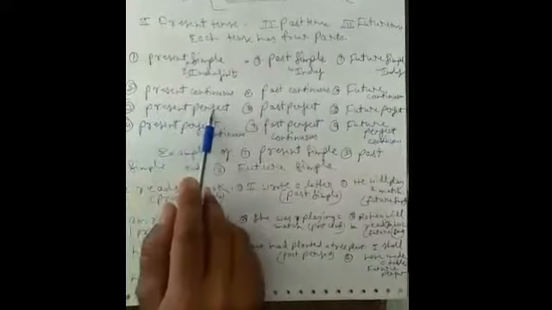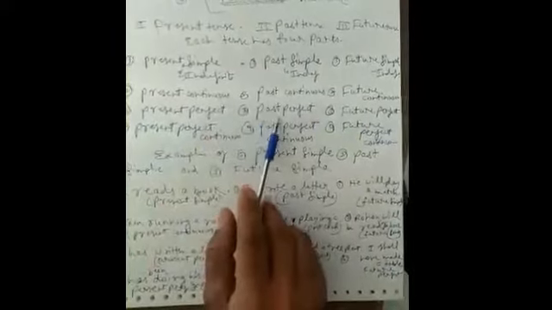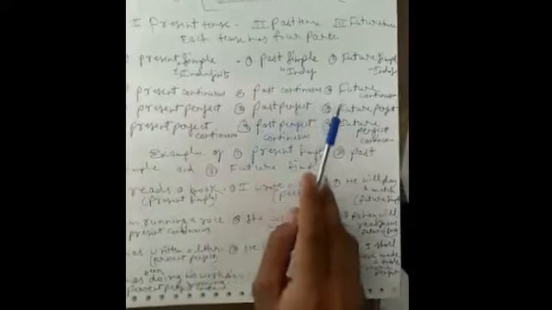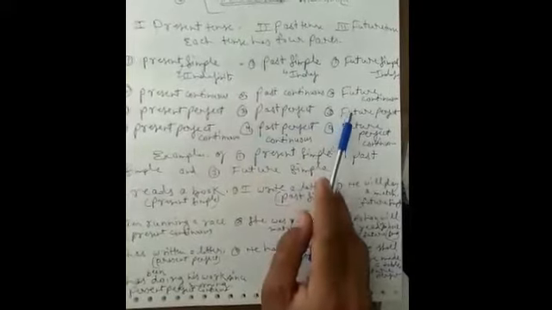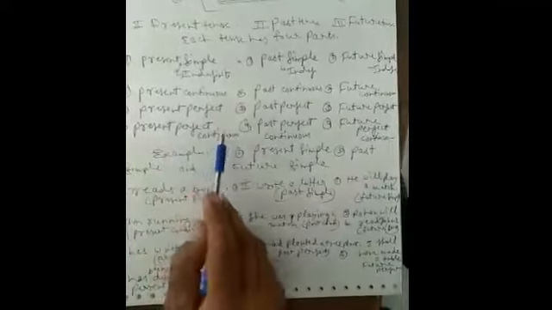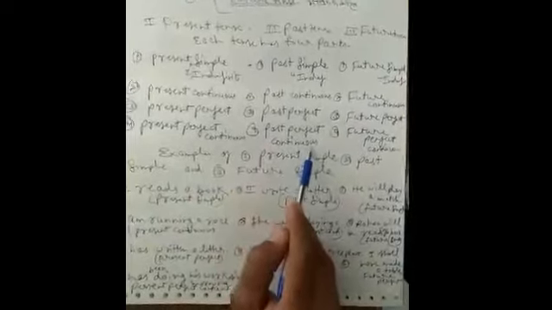Third is present perfect tense, and in past tense the third part is past perfect tense, and the same in future perfect. The fourth part is present perfect continuous, and in past also past perfect continuous. And the fourth part of future tense is future perfect continuous. So these are the four parts of each tense.